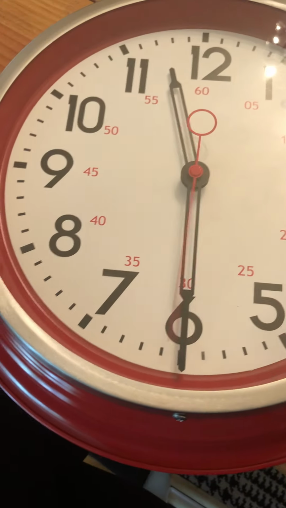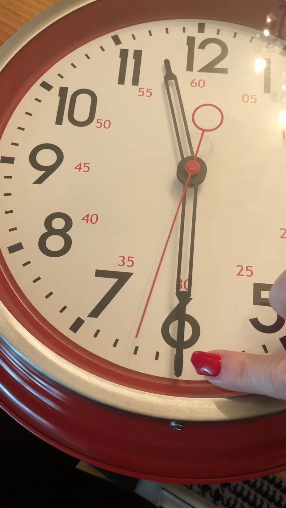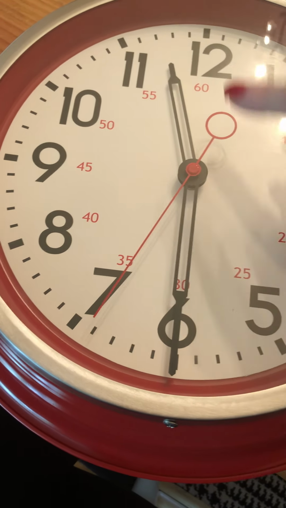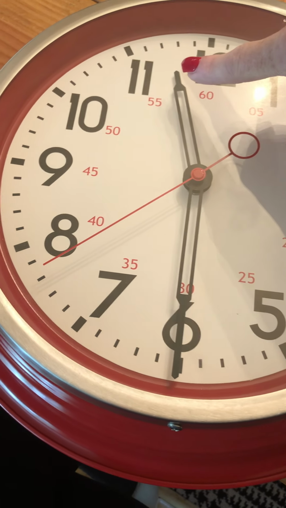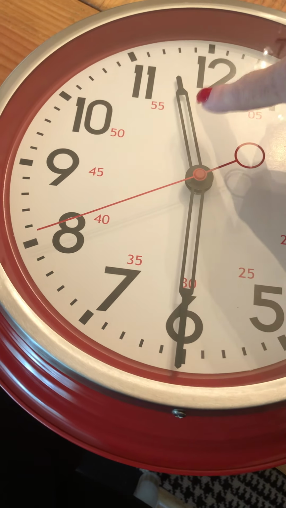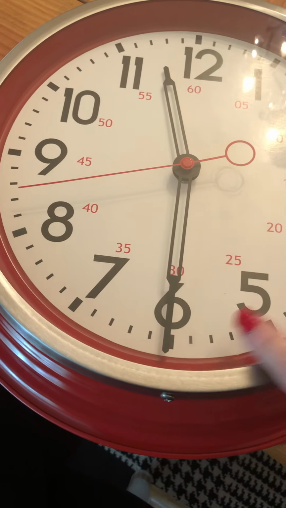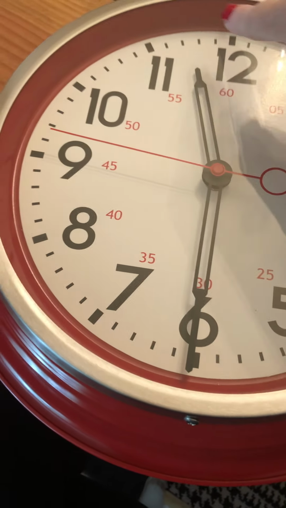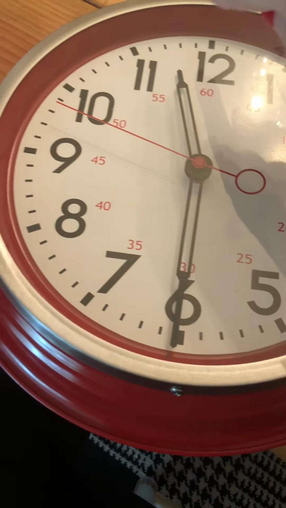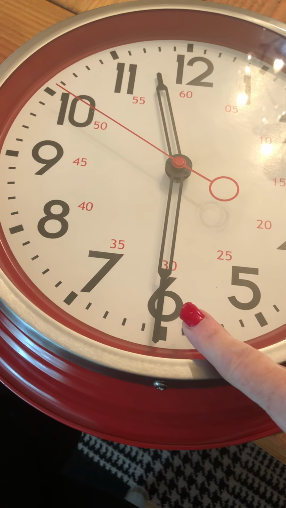So that's why when you say that the long hand is on the 6, that means it's something 30. In this case, it's 11:30. If my short hand was pointing at the 12, it would be 12:30. But the 30 minutes is what it means, or half past, because we went halfway around the clock.